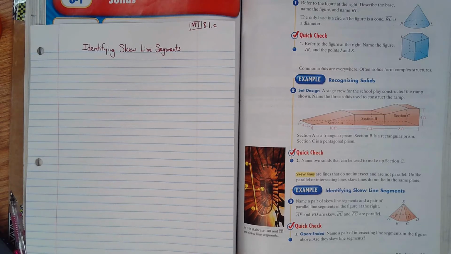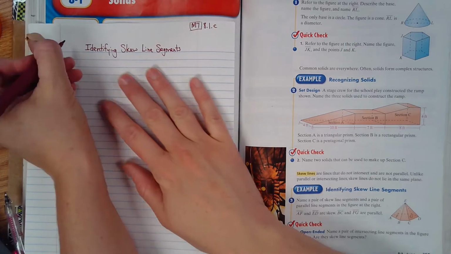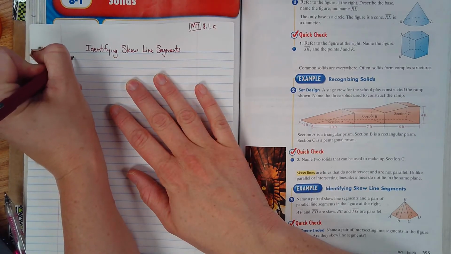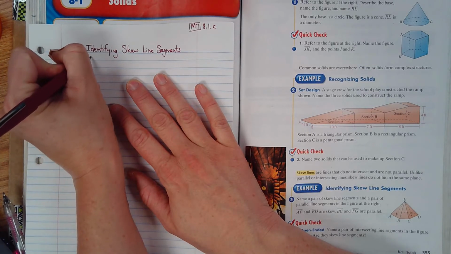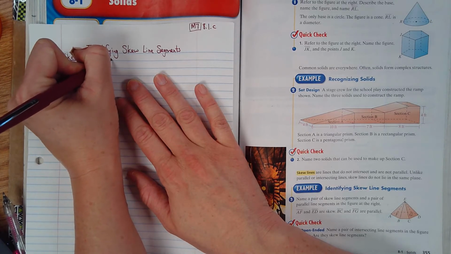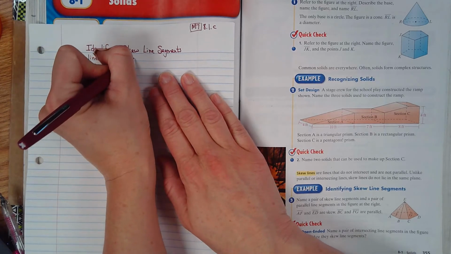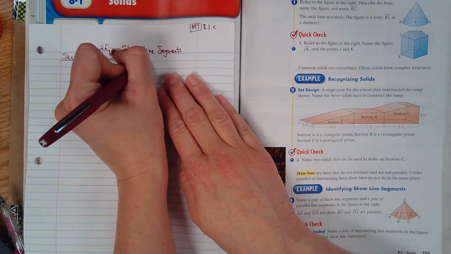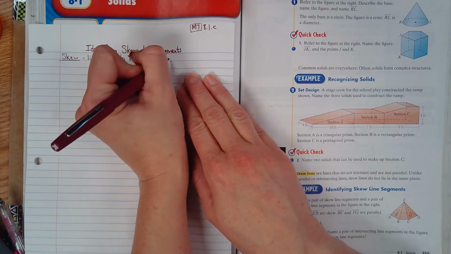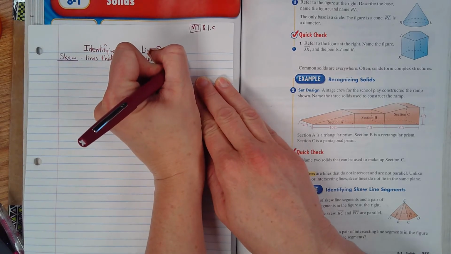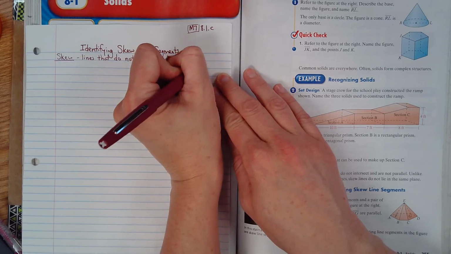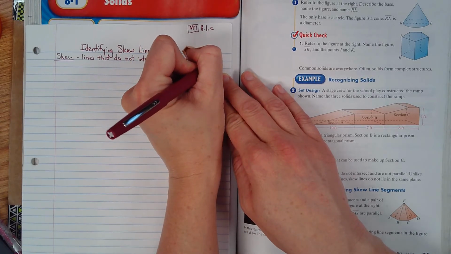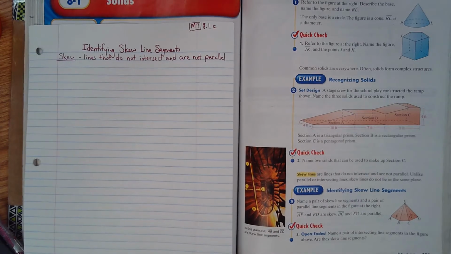All right, so let's talk about identifying skew line segments. Skew line segments are lines that do not intersect and that are not parallel. Start by noting that they do not intersect and are not parallel. Okay, so let's look at what that means.